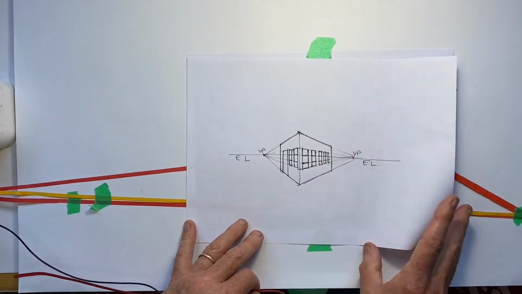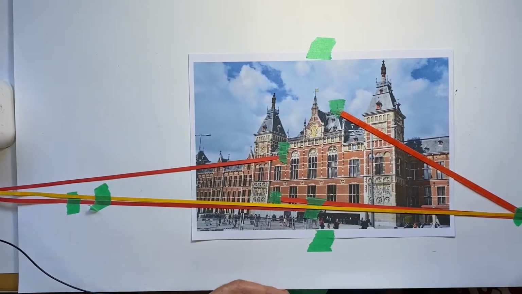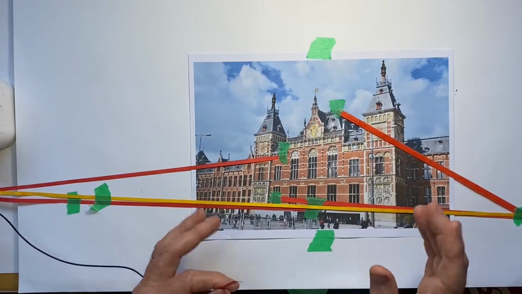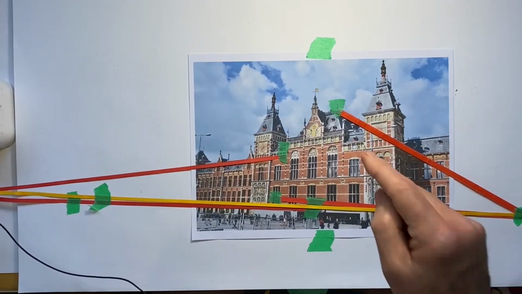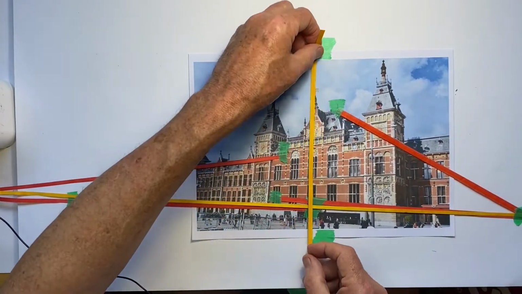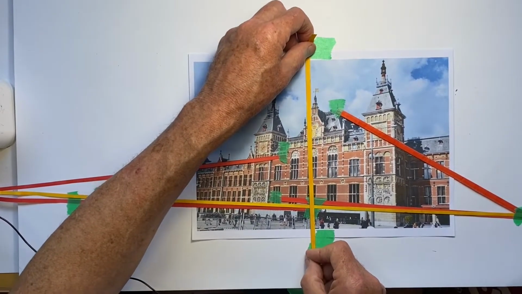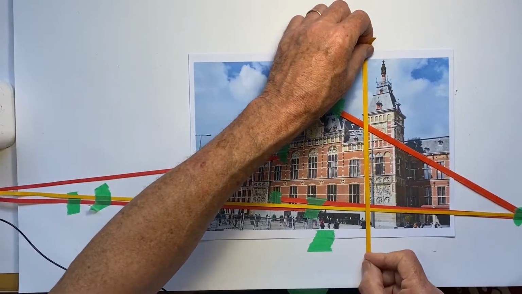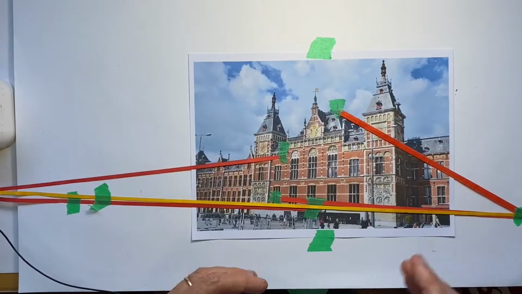The only thing it shows us is that we need to be aware when we're working from a photo that either the camera may not have been held square on when the photo was taken, or when the photo was taken, this was actually a vertical line in the center, but the photo was then tilted to make this the vertical line for aesthetic reasons. Or the photo may have been cropped.